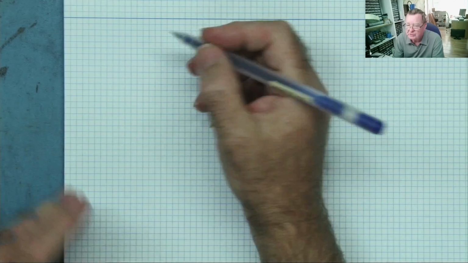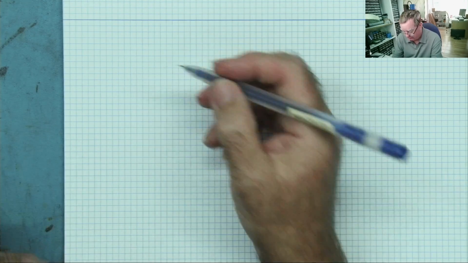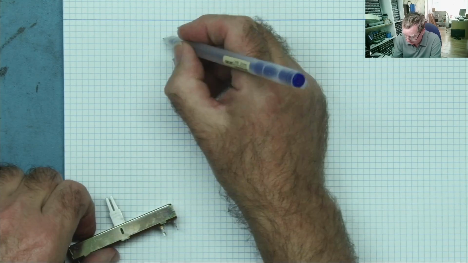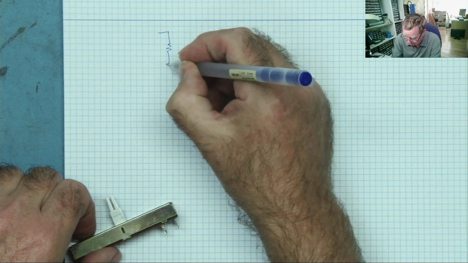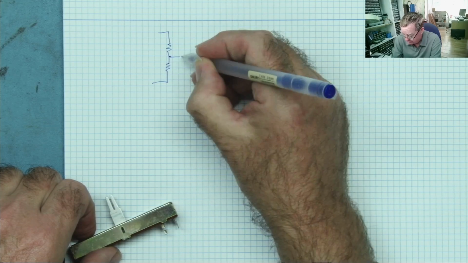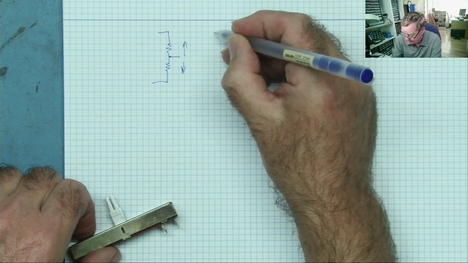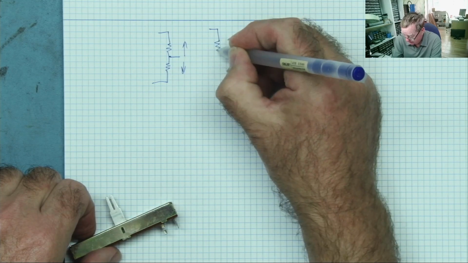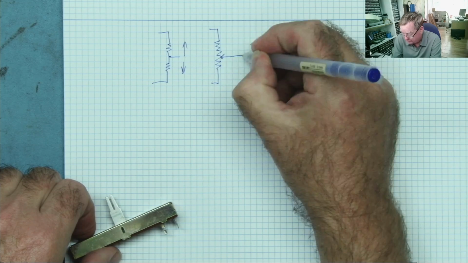Well, the potentiometer is effectively a potential divider. The slider forms the junction effectively between two resistors. Here, this is your slider, but because it's a slider, you can move it up or down. So what you actually have is a resistor with a slider that you can adjust.